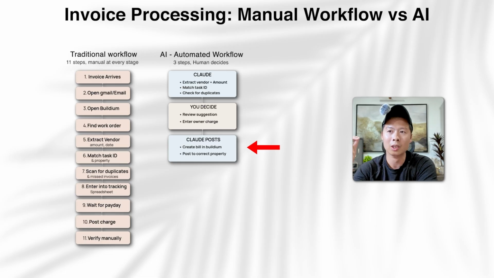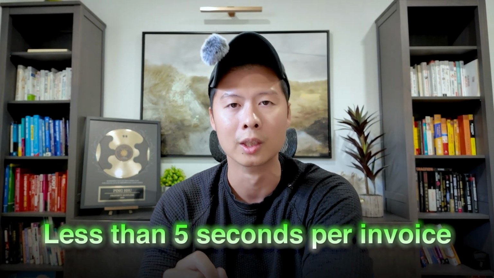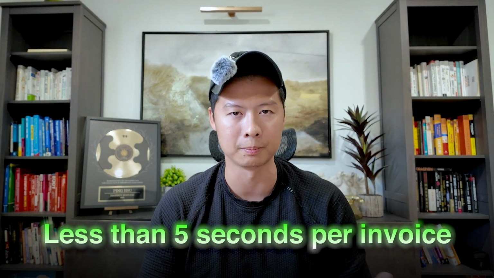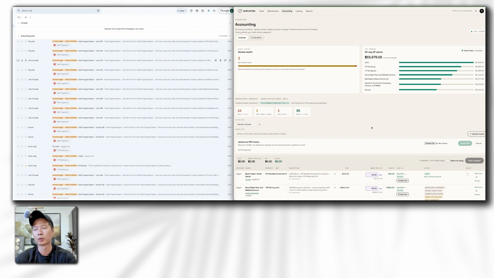And this honestly makes the whole invoicing process take less than 5 seconds per invoice, which is a game changer for me and my team. So on the right hand side, this is the dashboard that we're using to process all the vendor invoices for our management company. And on the left hand side, you're going to see a lot of labeling here. Basically, every time an invoice gets sent to this specific inbox, we have the agents auto-label it and then parse the information into the dashboard.